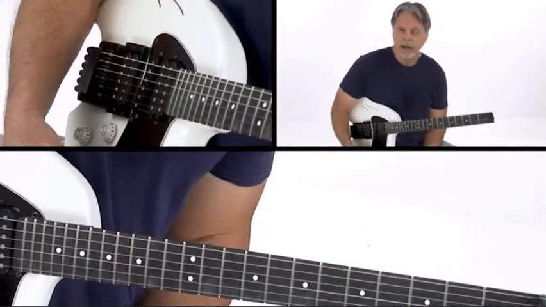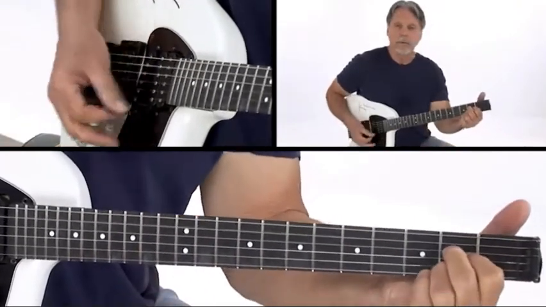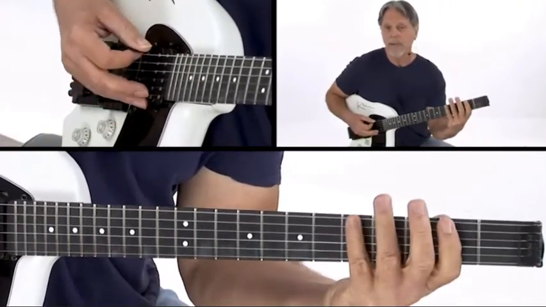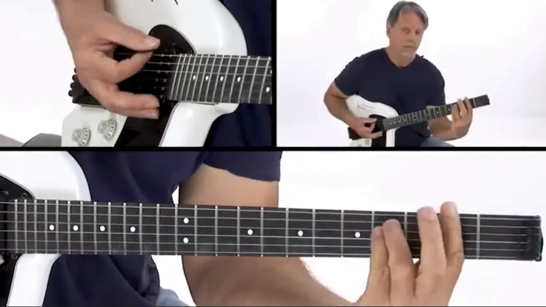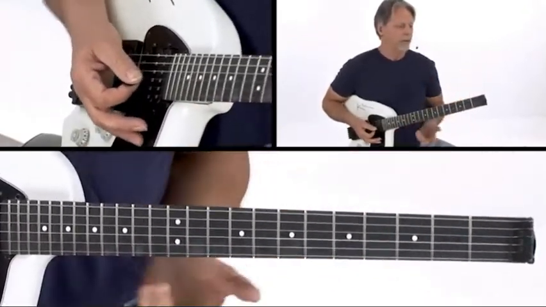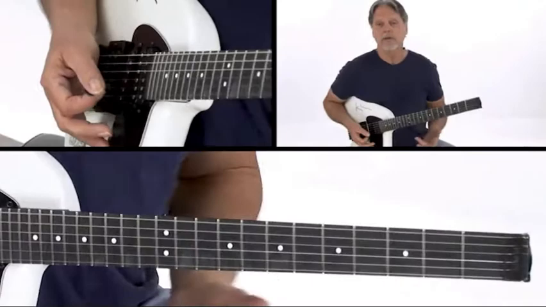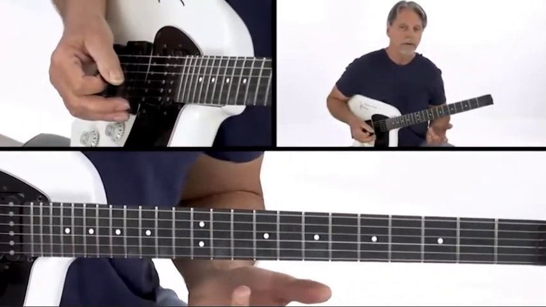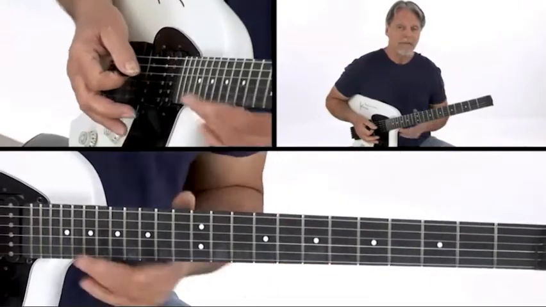Let's analyze it. I've got a major chord and I've got a minor chord 3 frets lower. That interval is called a minor third. Now, we already did some of these. It's a 1-6, right? 1-6, 1-6. That's the only possible analysis, right? No. As a matter of fact, here's how it works out.